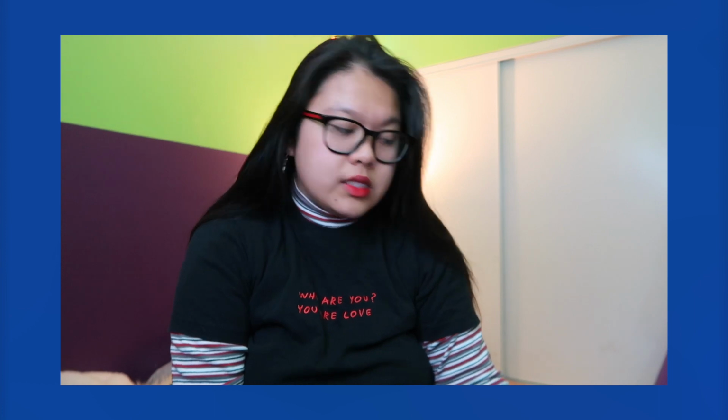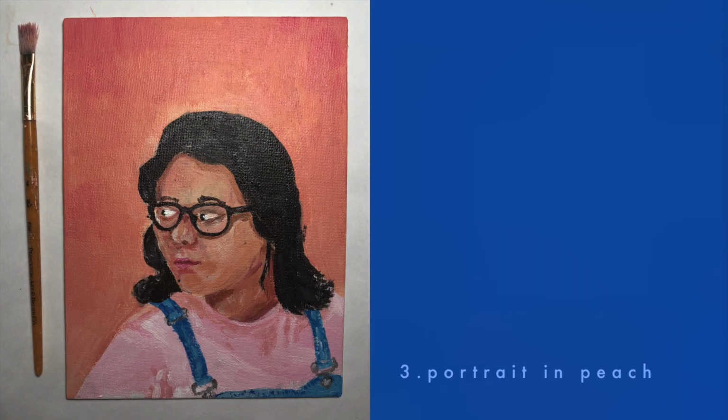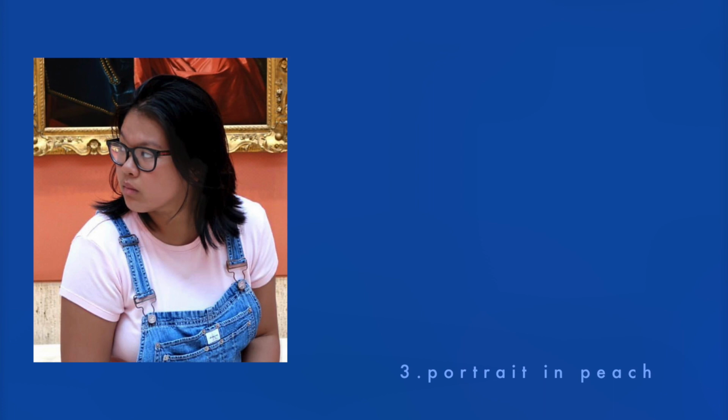I was a nerd and I liked biology, and we were learning this in biology, so I named it Entropy and based it off that. Next, I have this one. It's very, very tiny actually. It's called Portrait in Peach. It's 6x8 acrylic on canvas, and it's a small self-portrait based on a photo from my trip to San Diego.